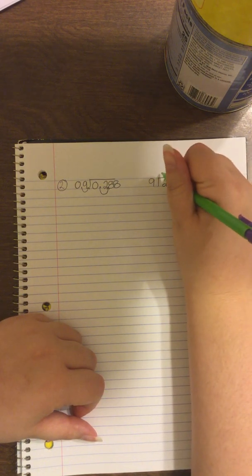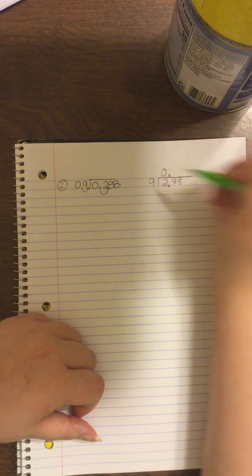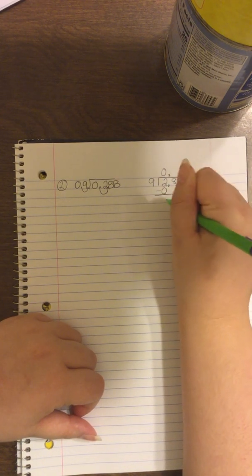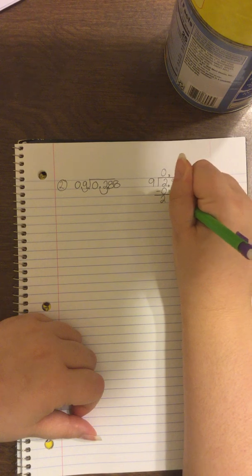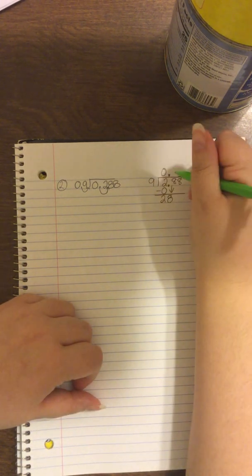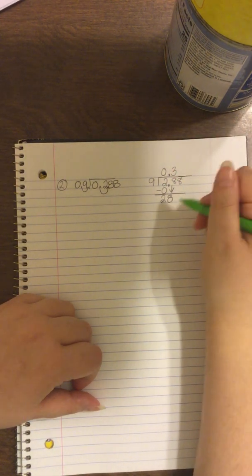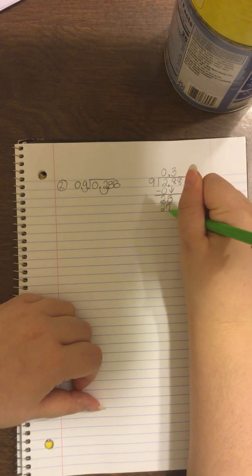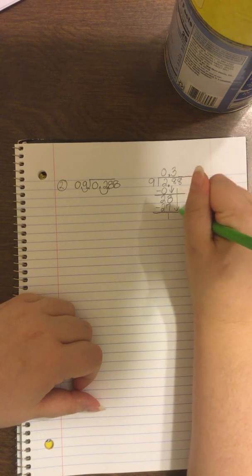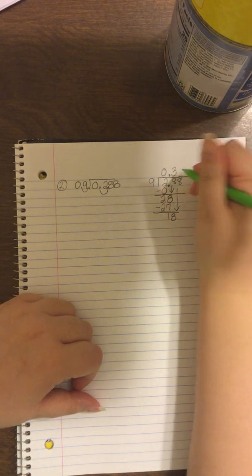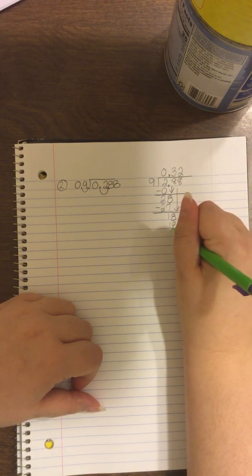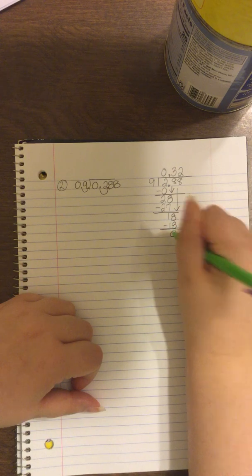9 cannot divide into 2, so that would be 0 times. 0 times 9 is 0. I subtract, I'm left with 2. Bring down the 8. 9 divides into 28 3 times. 3 times 9 is 27. I subtract, I'm left with 1. And I bring down the 8. And 9 divides into 18 2 times. 9 times 2 is 18. It works out to be 0.